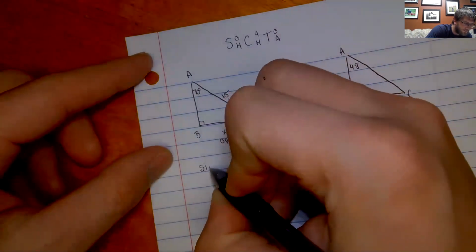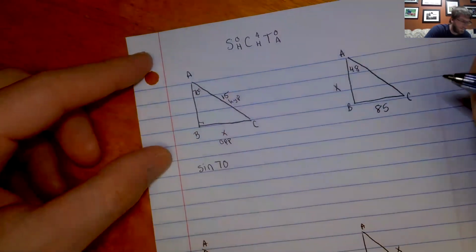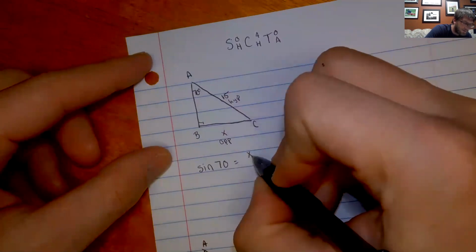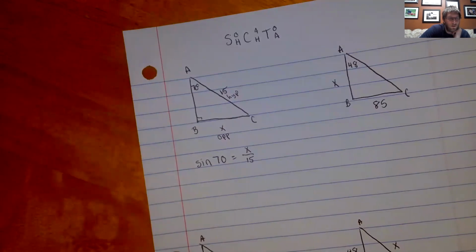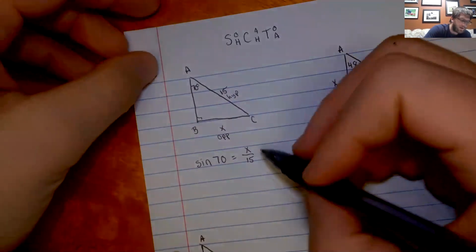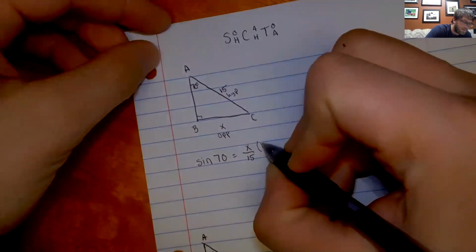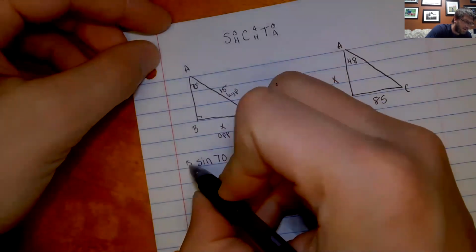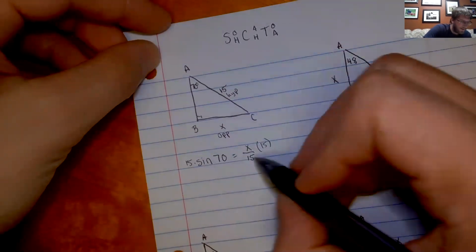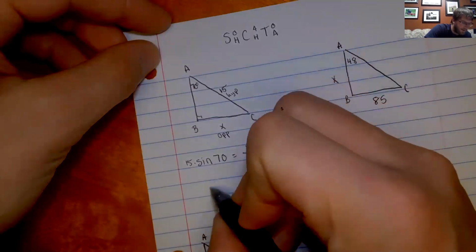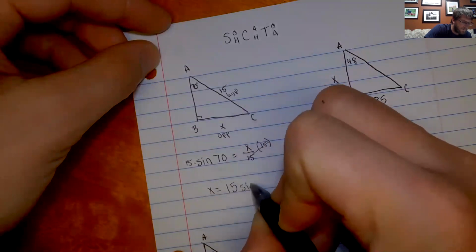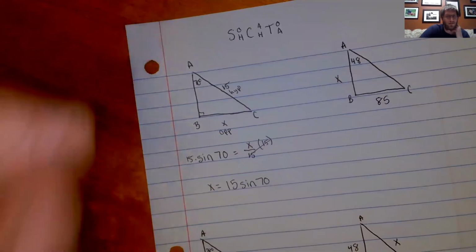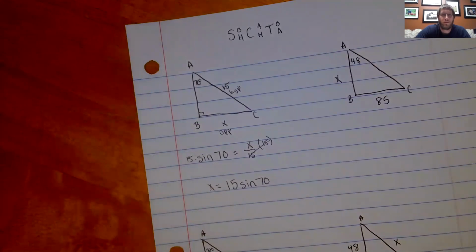So sine of our angle is equal to opposite over hypotenuse. Then to solve for x, we say, well, what's the opposite of dividing by 15? That would be multiplying by 15. So I have to multiply both sides by 15. That isolates our x, gets it by itself, and we have x is equal to 15 sine of 70 degrees.